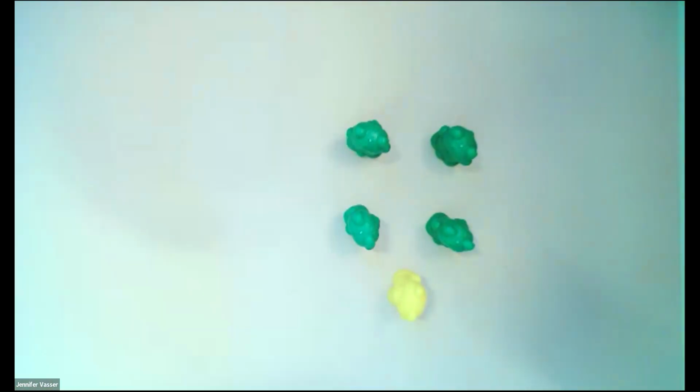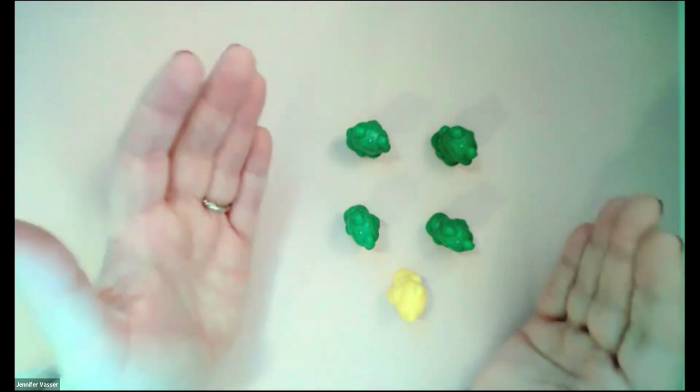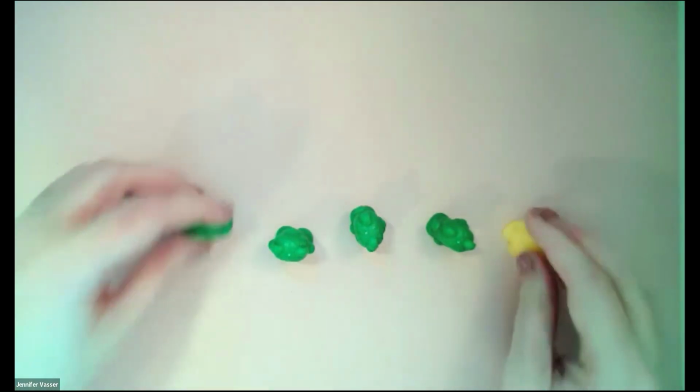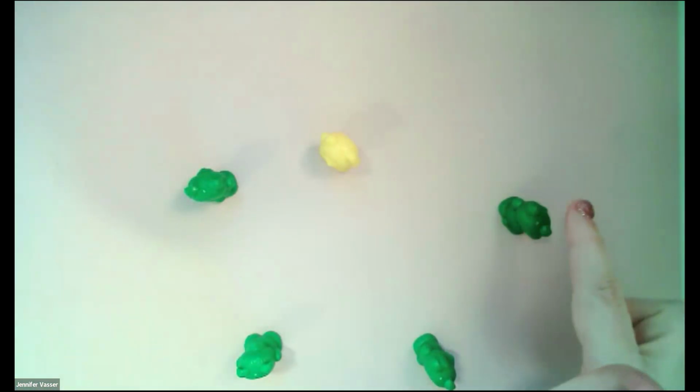Woo! Friends, we know that no matter how my objects are showing, I will always have the same number. Look, I can put these bears in a row. I still have 5. 1, 2, 3, 4, 5. I can put them in a circle. I still have 5. 1, 2, 3, 4, 5. I can spread them all around and I still have 5. 1, 2, 3, 4, 5.